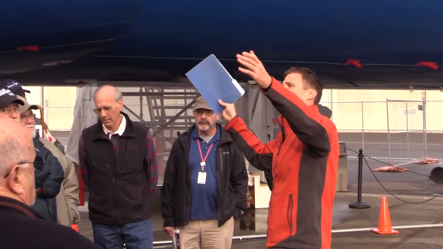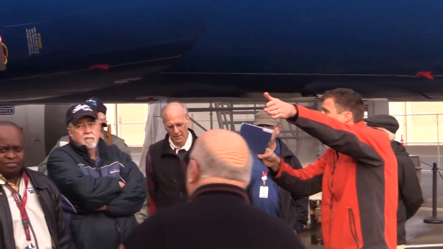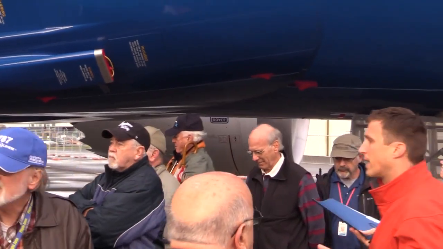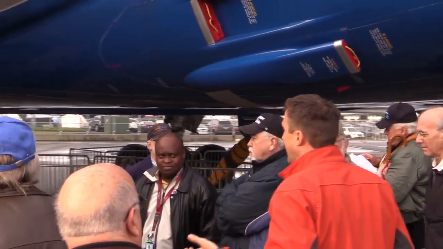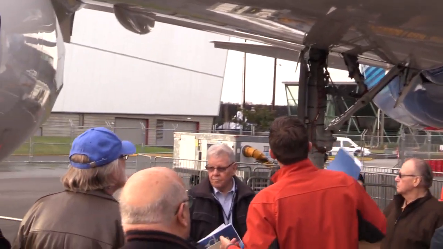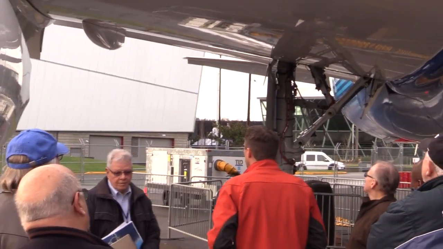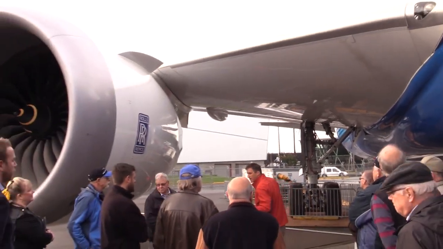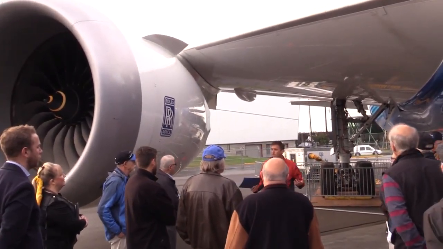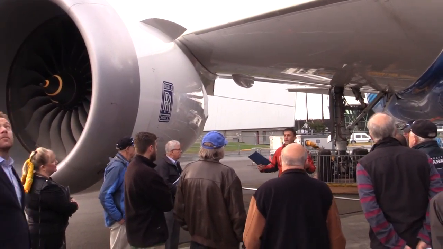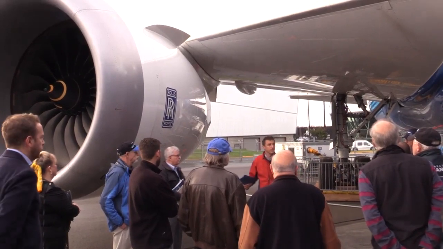Now, let's move to the wing, then we'll move down to the engine here. As we said, as we were walking here, the length of the wingspan is 197 feet long. High aspect ratio, very thin. We're able to be thin like that because of the composite structure. And it also is lightweight and very, very efficient, super efficient.